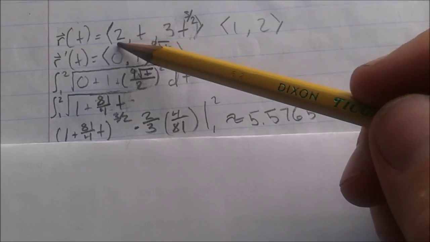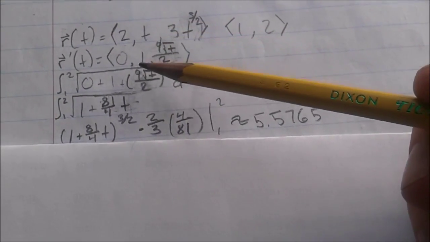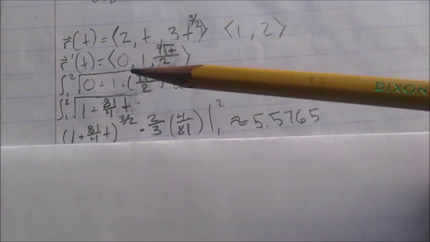Here we see constants and variables, and you still take the derivative and the integral.